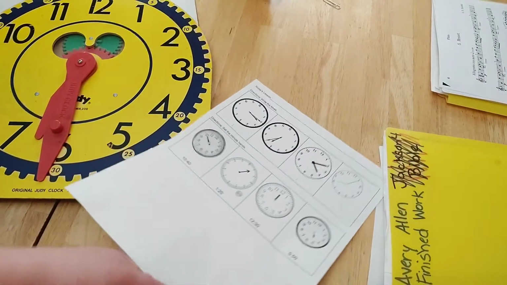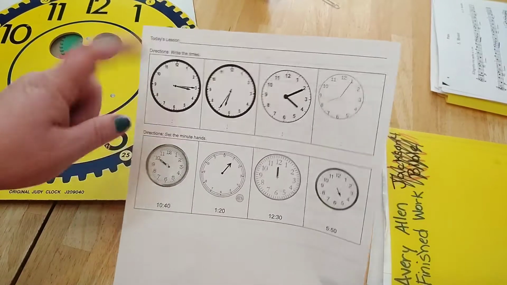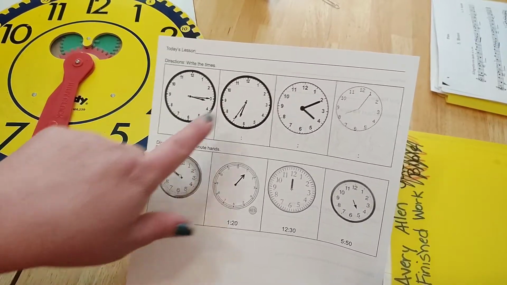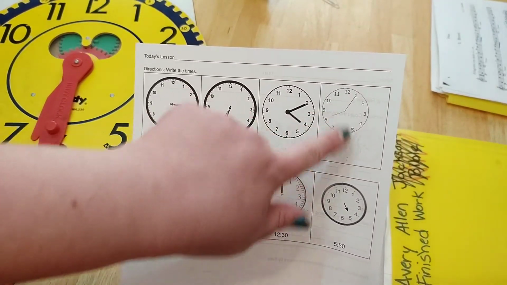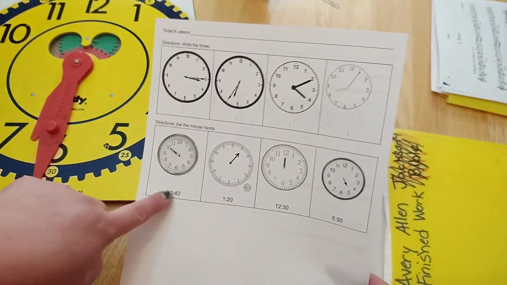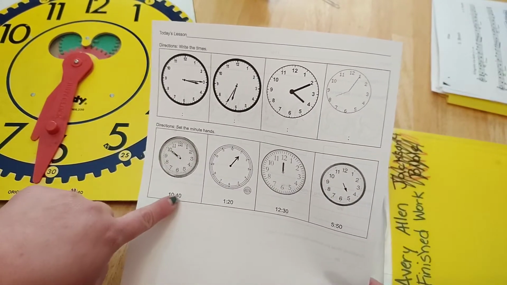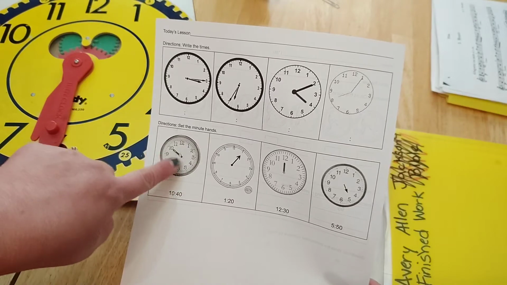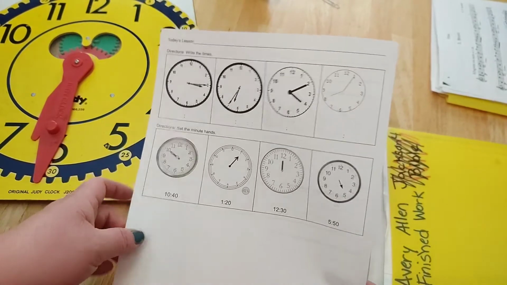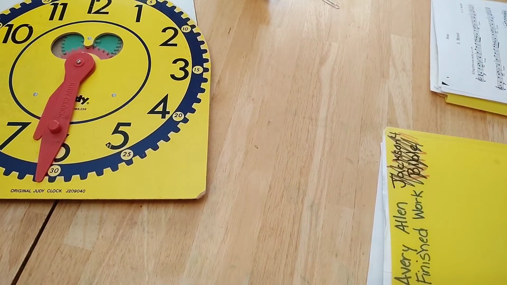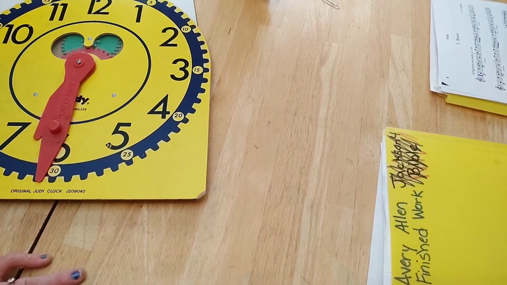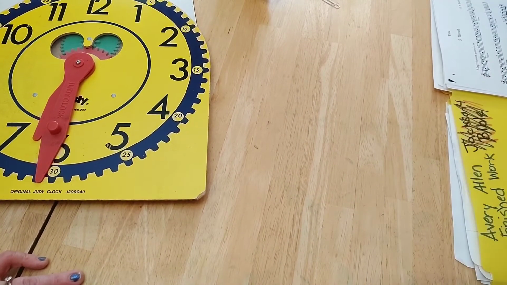On the back you see these clocks, write the times underneath them. And then down here at the bottom, you have the times already, and now you're going to draw the minute hands. The hour hand's already done for you. You just draw the minute hands. So let's talk about 5 minute increments of time, okay?